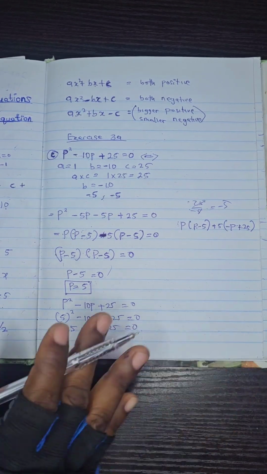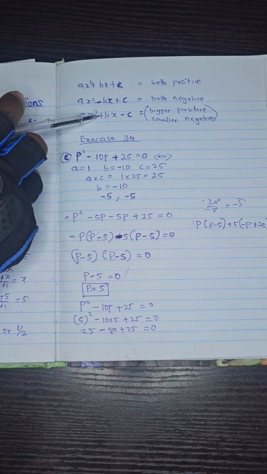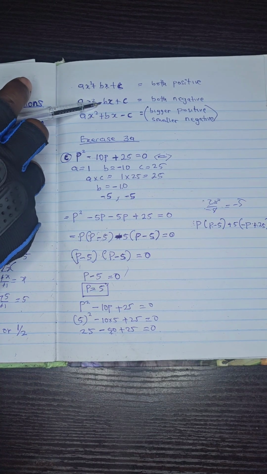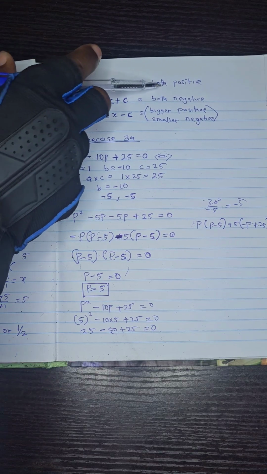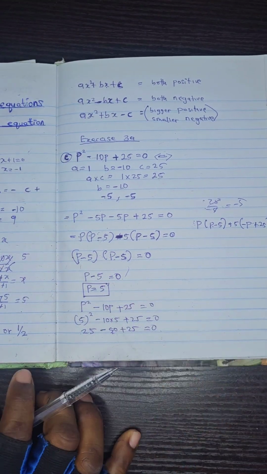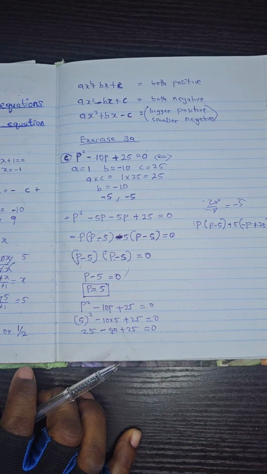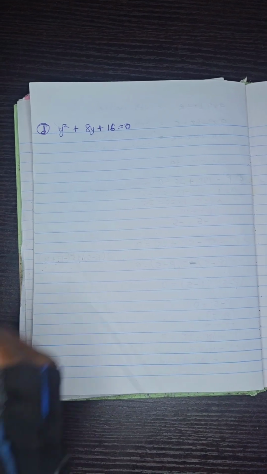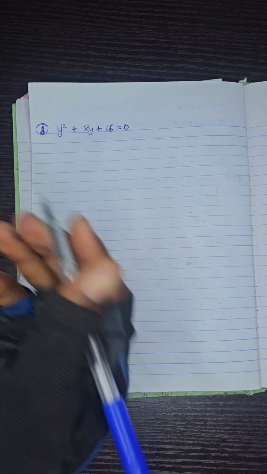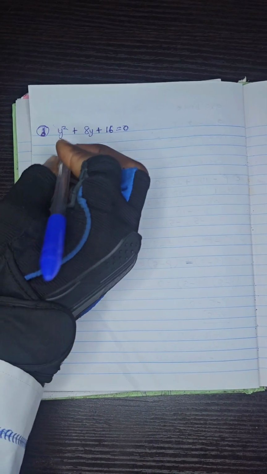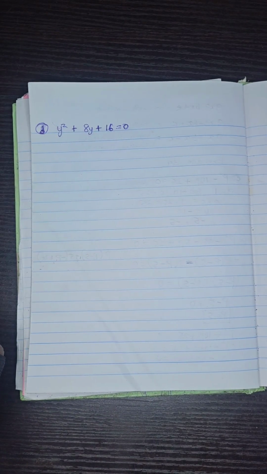So let's do one more example. I'll try to target the one that will have plus here, so that I can prove this final theory that I told you. So this is exercise 3A, number D. We're already in the exercise.